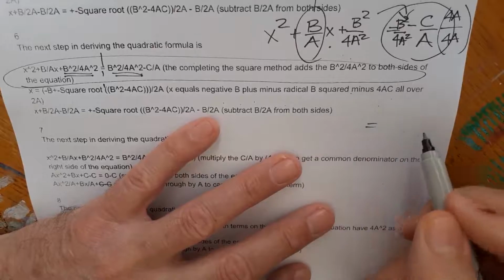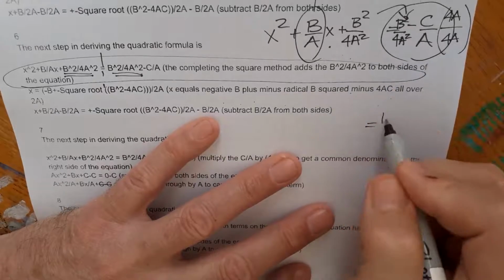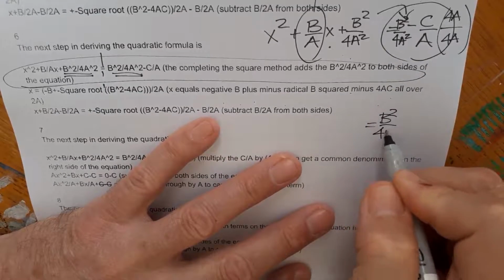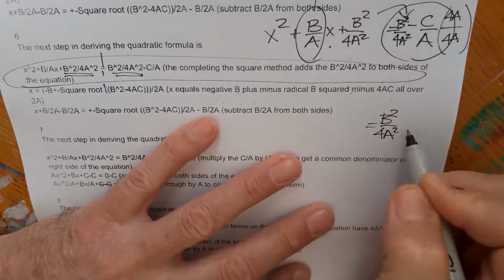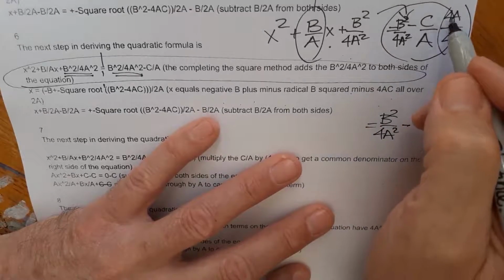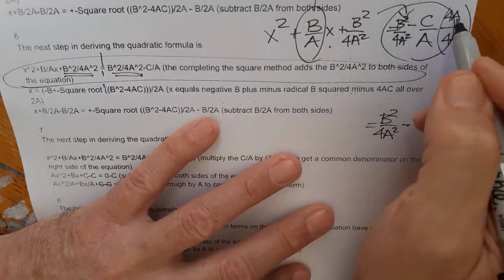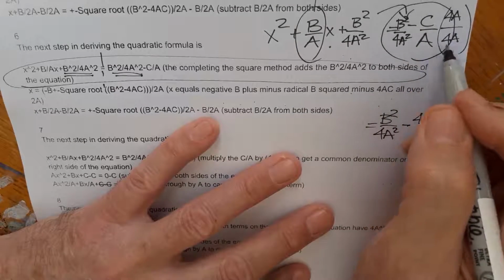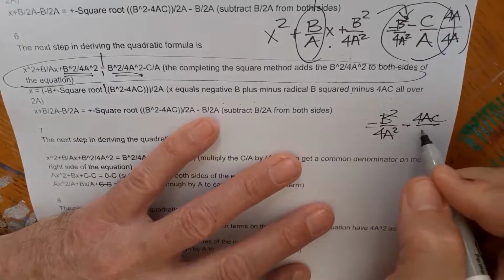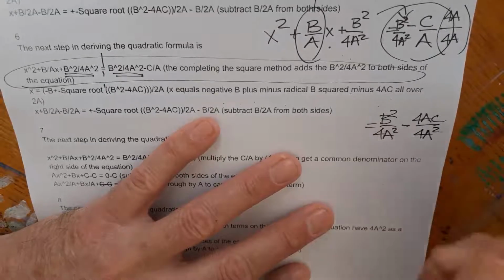And that, on the right side, now produces the original b squared over 4a squared here. Minus is the sign between it. Now we have 4ac, because it's c times 4a, it's 4ac. And we have 4a times a becomes 4a squared.